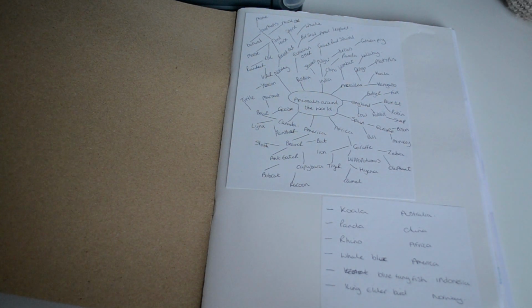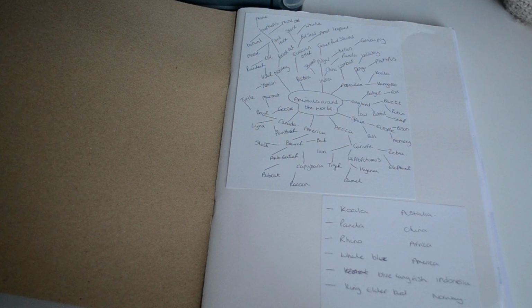I researched where animals were from. So Canada, you've got bears, lynxes, panthers. America, you've got beavers, bats, lions, anteaters, sloths. Africa, you've got giraffes, hippopotamus, tigers. Spain, you've got the bull. England, you've got the cow, the rabbit, the badger, the blue tit, robin, sheep.